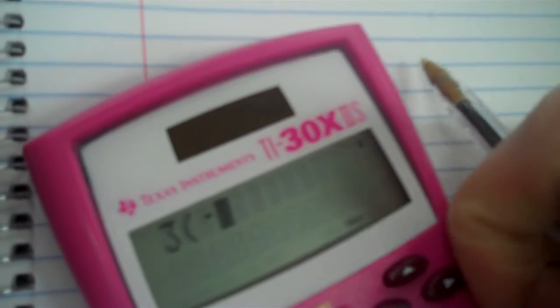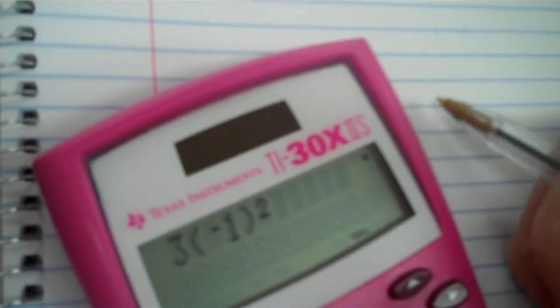3, -1 to the second, back to 7. Okay, so 1, 7, so I go 1, 7 somewhere there, 0, 4. Please label the 0, 4, that's important, especially the 4 later on. I go left 1 up there.